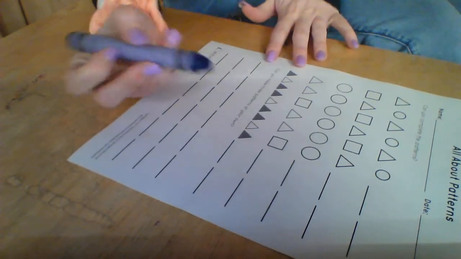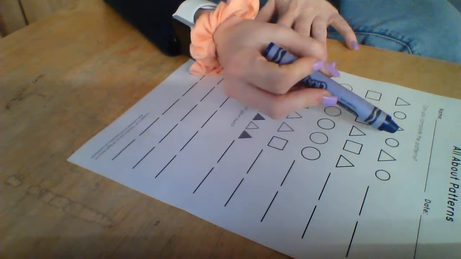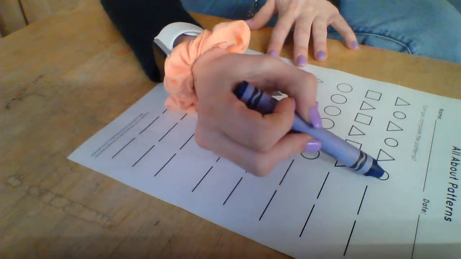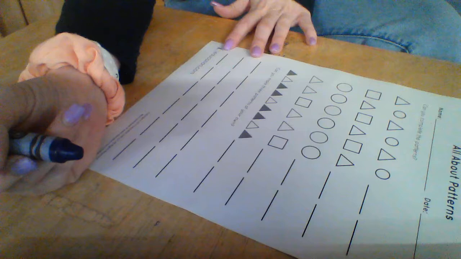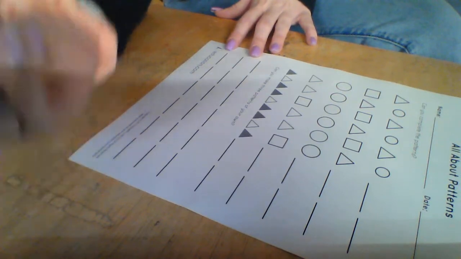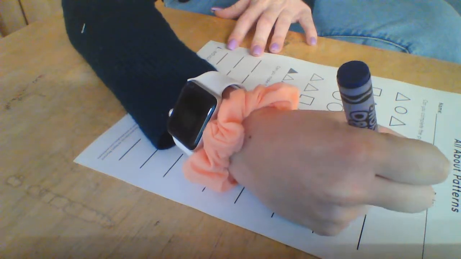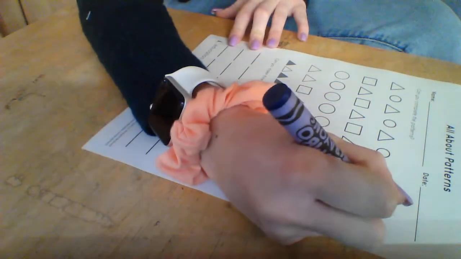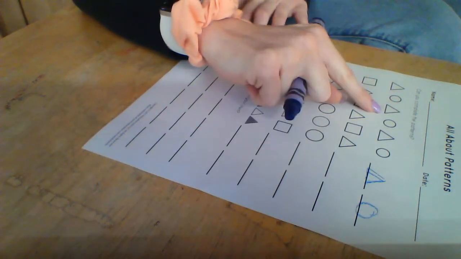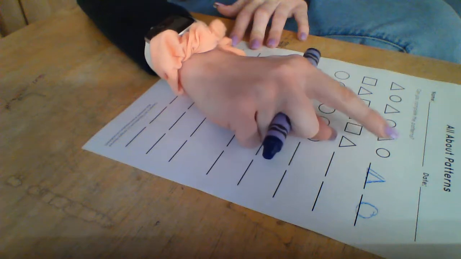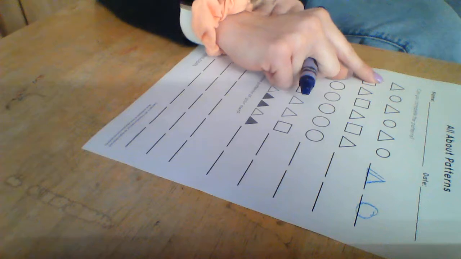So our first pattern, we have triangle, circle, triangle, circle, triangle, circle. Now I want you to put on your thinking cap and tell me what comes next. So you should draw a triangle and then a circle. So now we have triangle, circle, triangle, circle, triangle, circle, and then triangle, circle. So there is our first pattern.